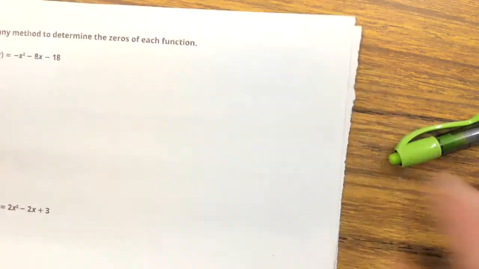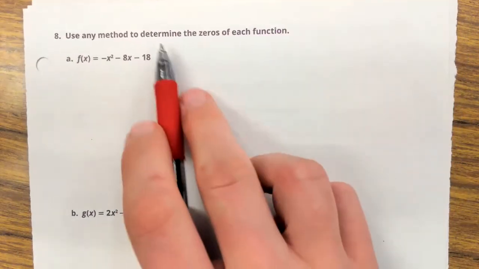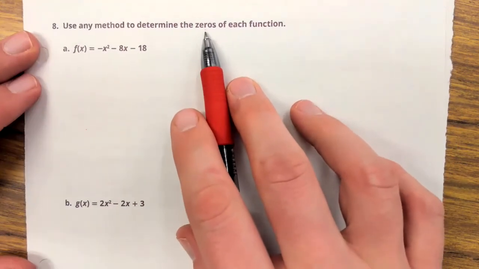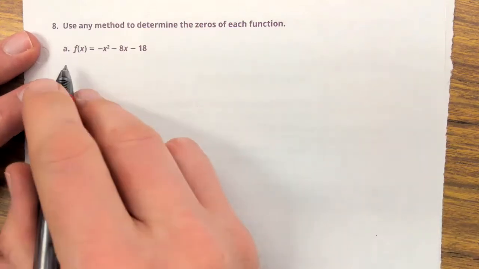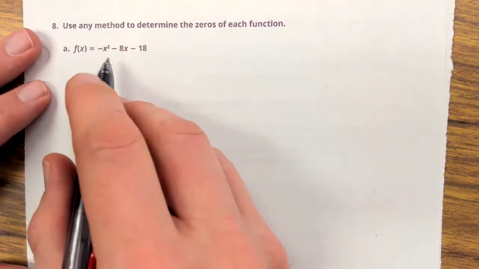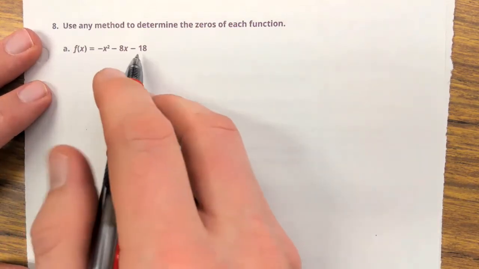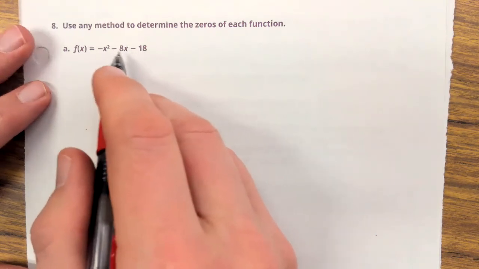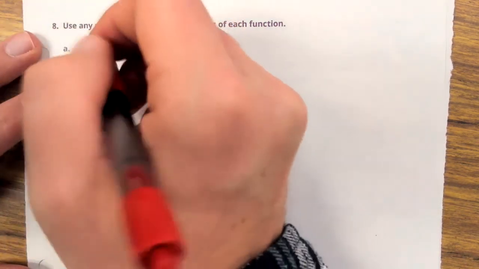All right, so let's move on to the last question here. Question number 8. Use any method. It says use any method to determine the zeros of each function. So zeros, again, are just the same thing as solutions. Now, I'll work through part A with you. Any method that you want, you could try to find factors of positive 18 that add up to negative 8. Remember, you can always do that.